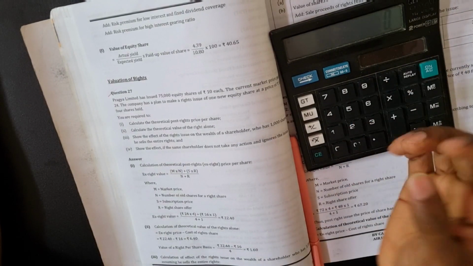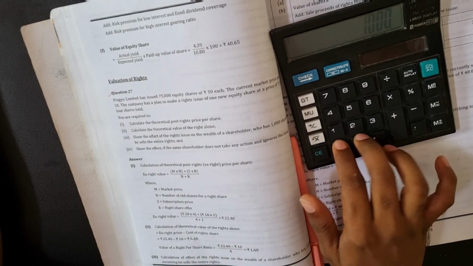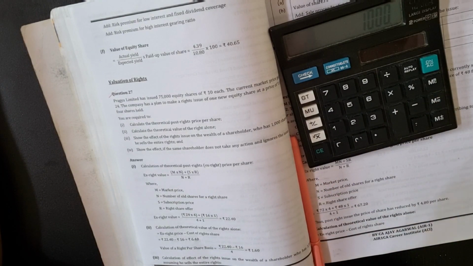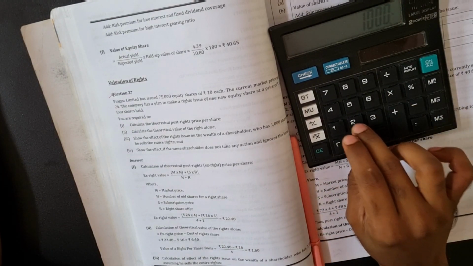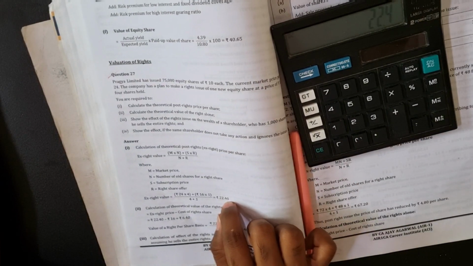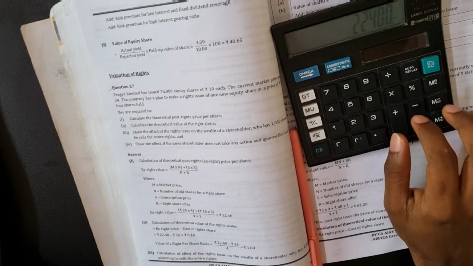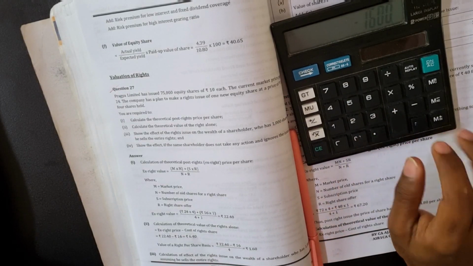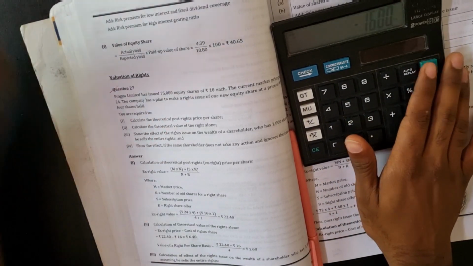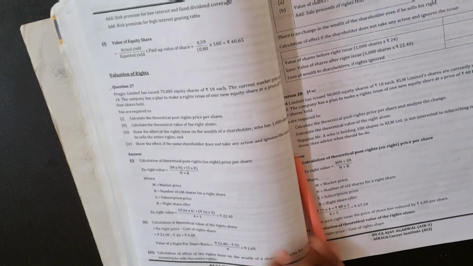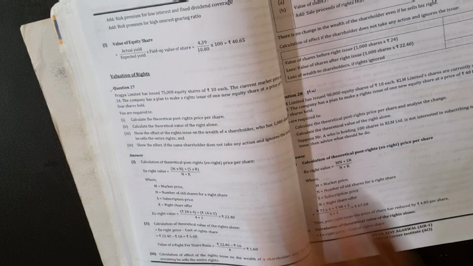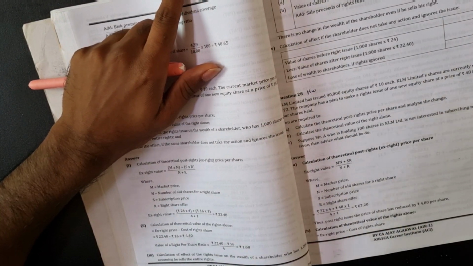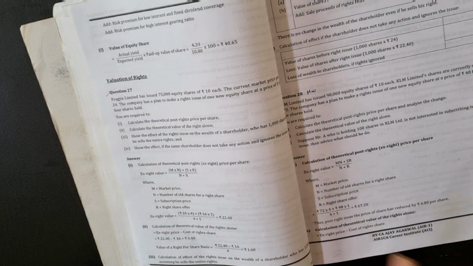After right issue, what happened? 1,000 into what price did the MPS become? Into 22.4, right? It became 22,400. Did he sell any right? No. How much loss did he get? 1,600. This was a basic sum. If you don't understand the logic, just mug up the formula and do it.